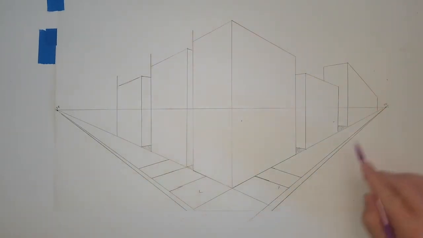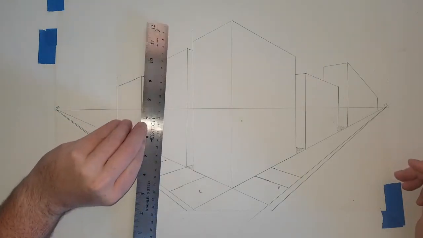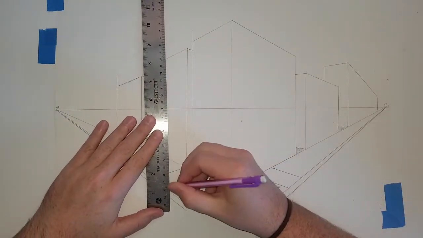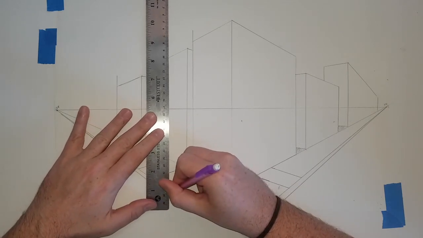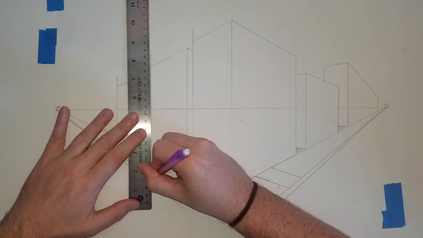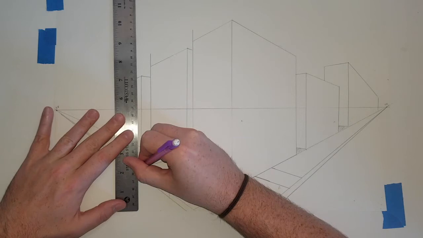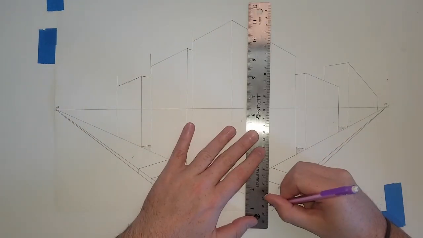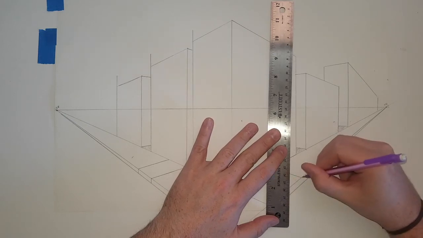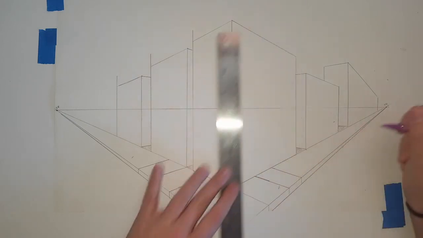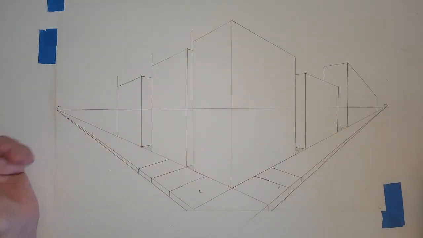But you would repeat the same pattern all the way to the end of your drawing. And then you go back and apply the true vertical lines to create the depth, to start to create a three-dimensional feel for your sidewalk.